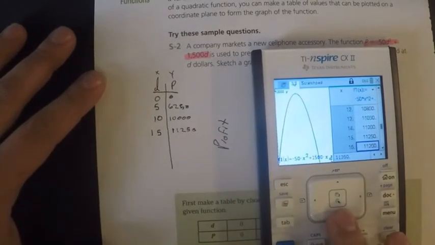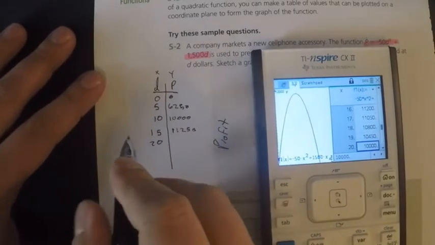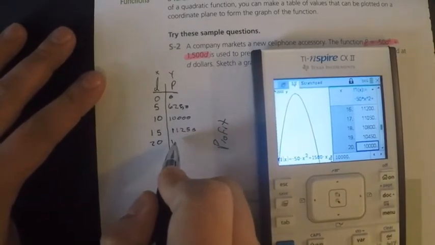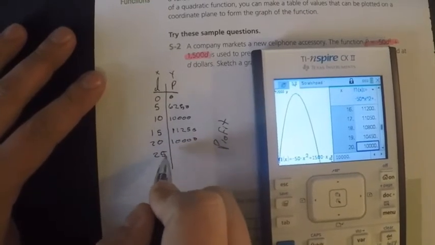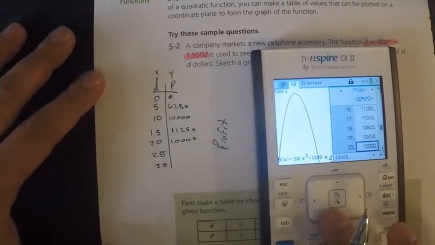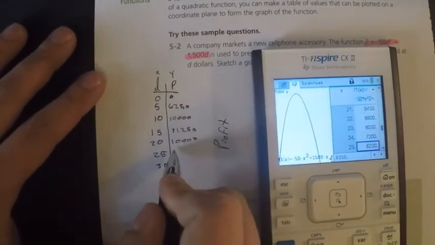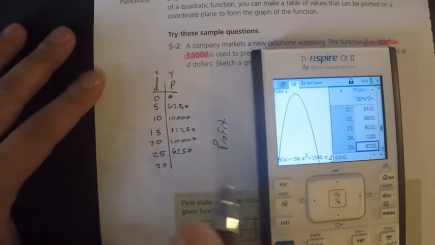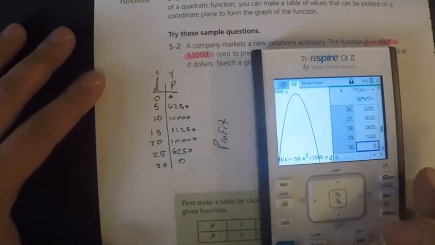And then we have 15 again. So then we look at 20. We want our quadratic to start to repeat itself again. So we have 10,000. Then we have 25 and 30. At 25, we should see that's the same as what it was at 5. So it's 6,250. Then at 30, we should expect that it will be 0, which it is, which is great.